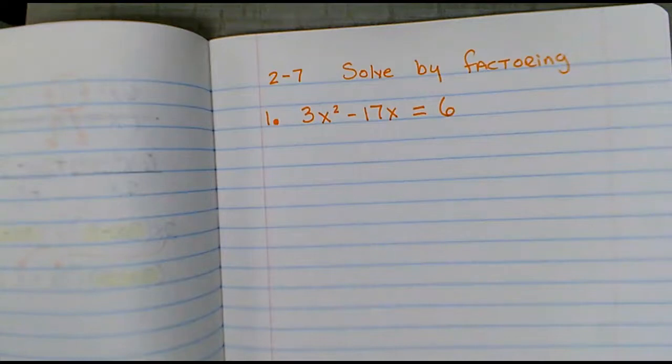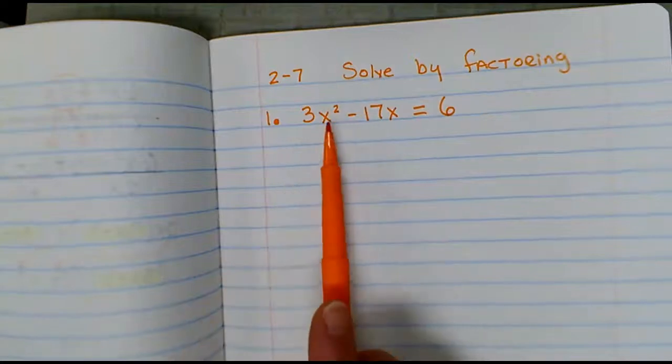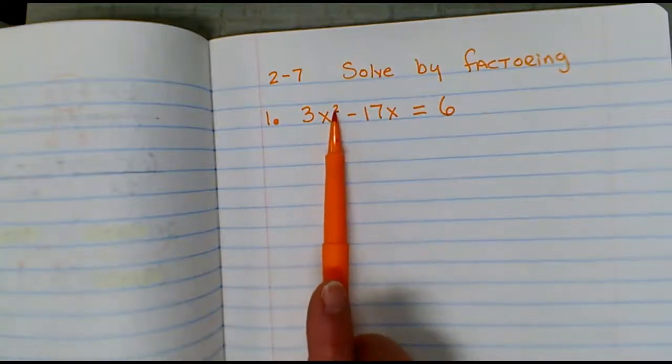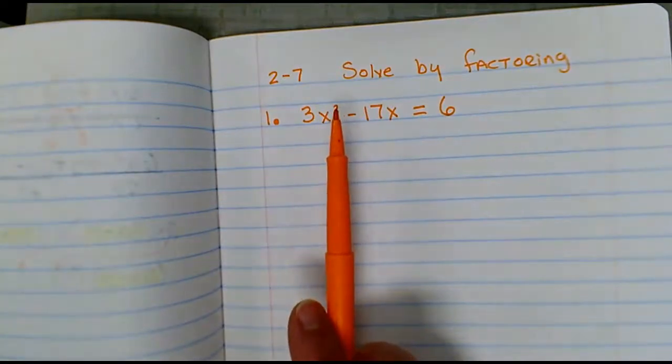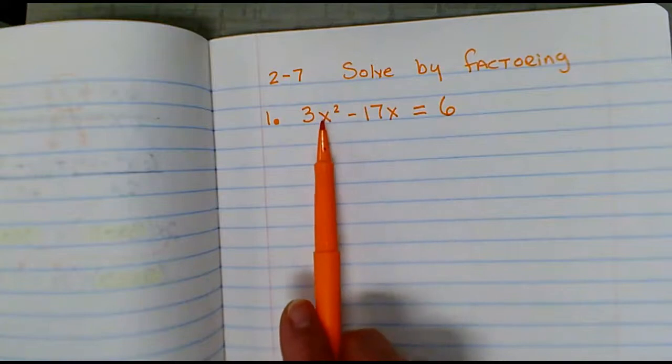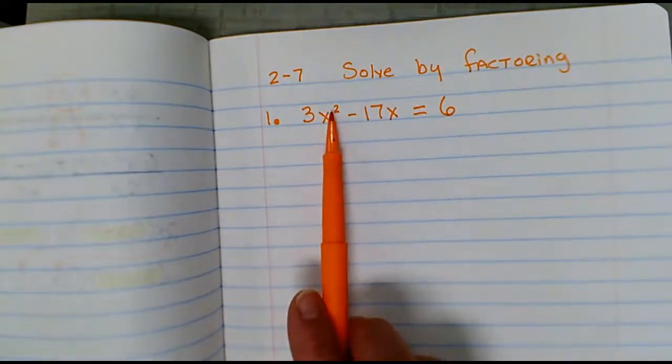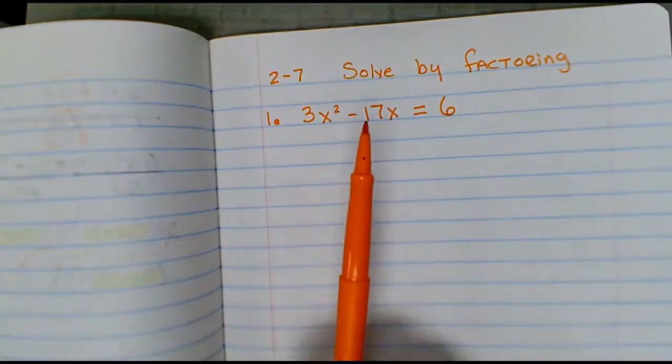We're going to use what we've learned about factoring to help us solve this. And we are solving for x. Do you see right here that x is squared? When x is squared, we're solving for x, and we will have 2 answers. If we had a cubic, if we had x to the 3rd power, when we solved it, we would have 3 answers.